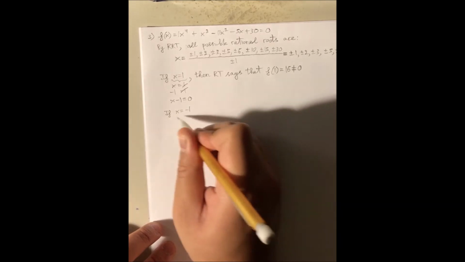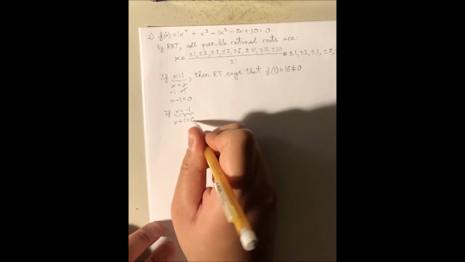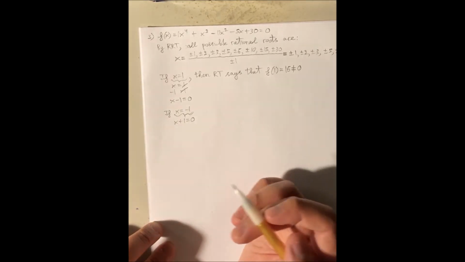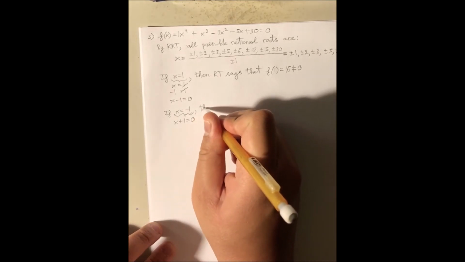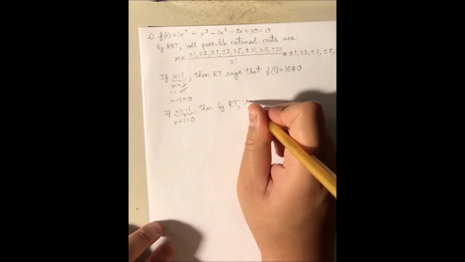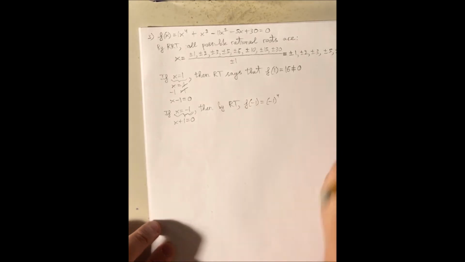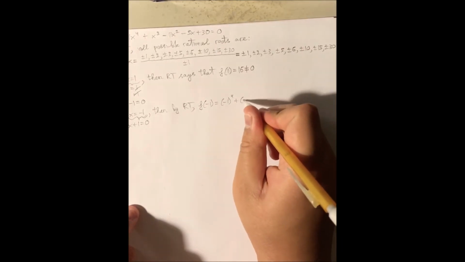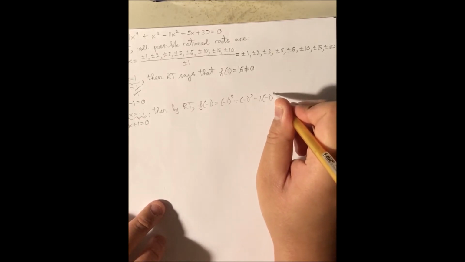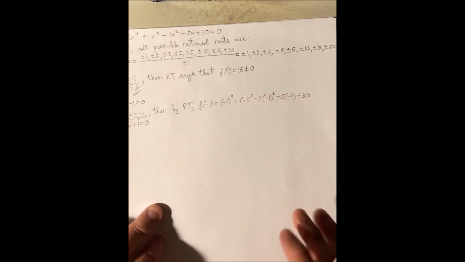If x equals negative 1, which will give us the binomial equation of x plus 1 equals 0, and of course just add 1 to both sides and we get x plus 1. Then by the remainder theorem again, the remainder f of negative 1 is going to be negative 1 raised to the 4th plus negative 1 raised to the 3rd minus 11 times negative 1 raised to the 2nd minus 5 times negative 1 plus 30. Like that.